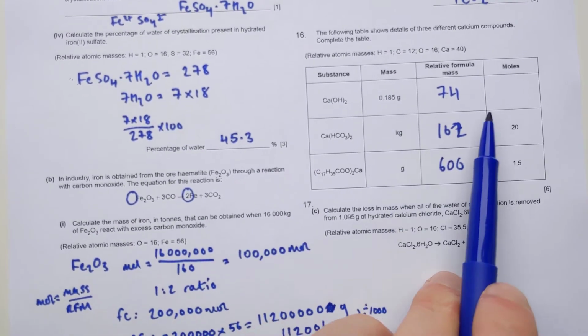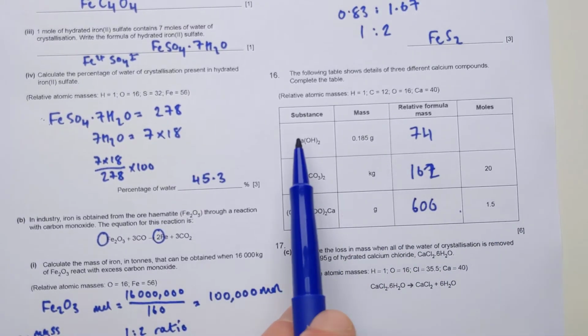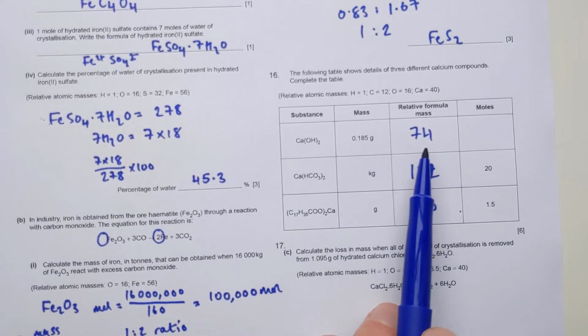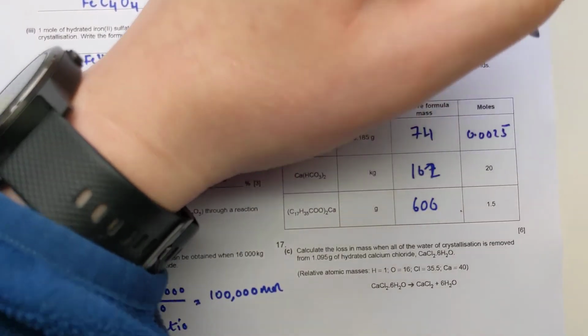Once you've got that, if you look left to right along each row here, you've got the RFM, you've got the mass of the substance. So moles equals mass over RFM. So calculated work comes out as being 0.0025.